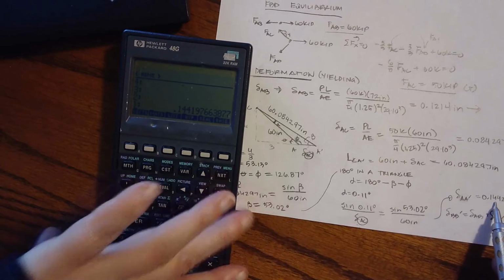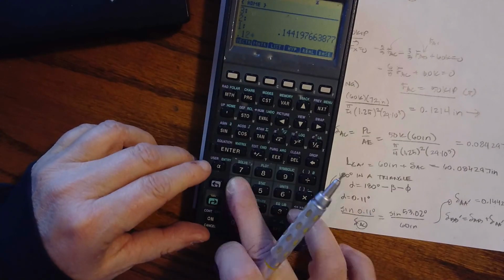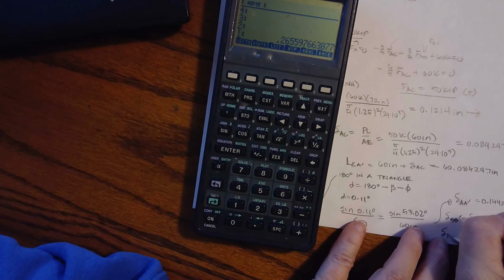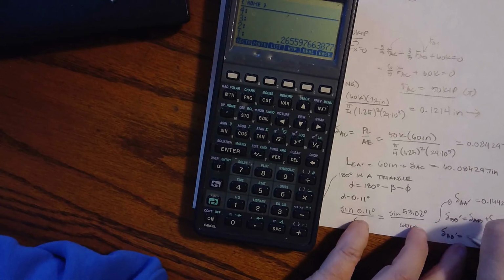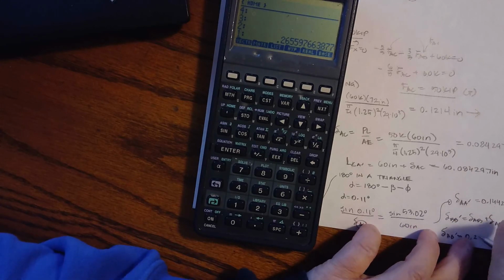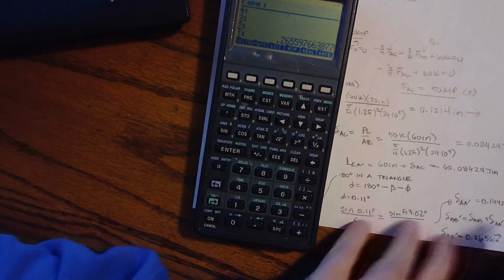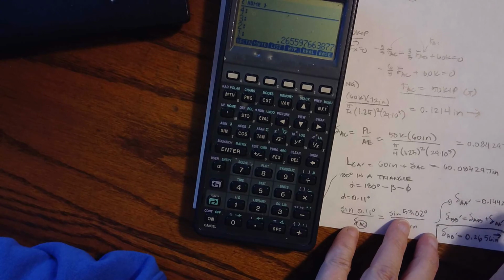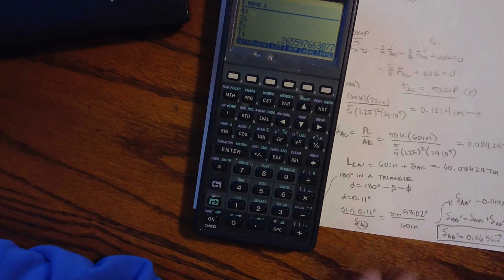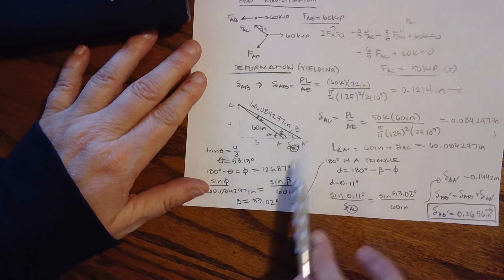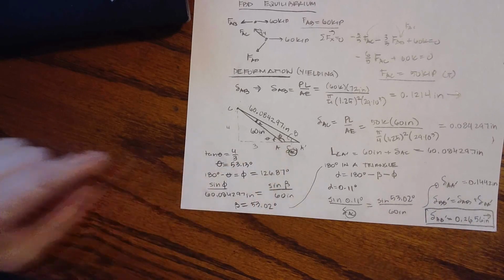I'm going to get 0.1442 plus 0.1214, and I get a total displacement of B to B prime equals 0.2656 inches to the right. And it's important to signify which way it's going in case anything is in compression. So there you have it. That is using law of sines and just working our way through a triangle to figure out what we need to know.